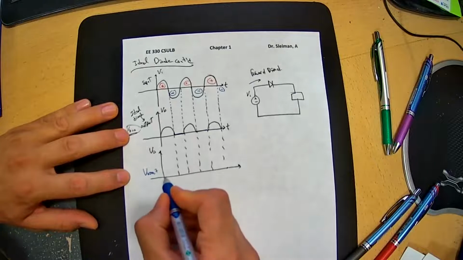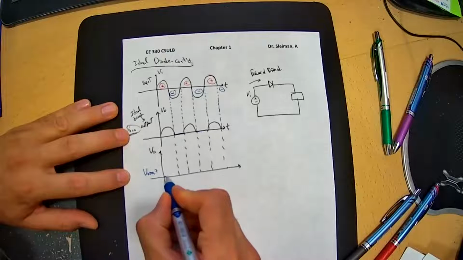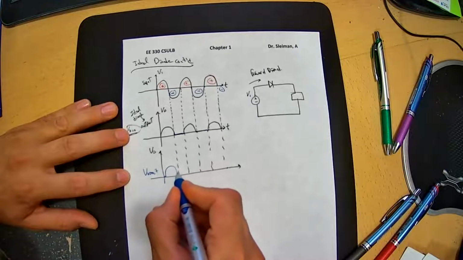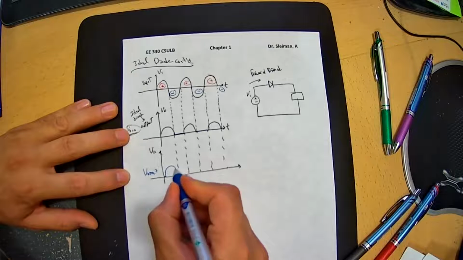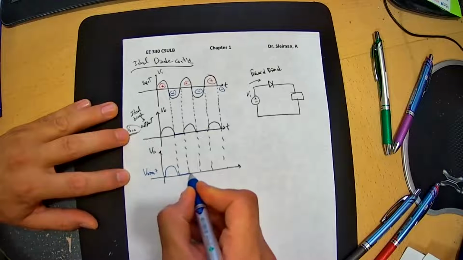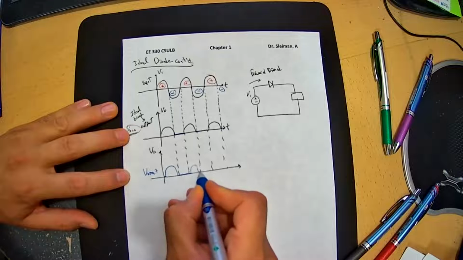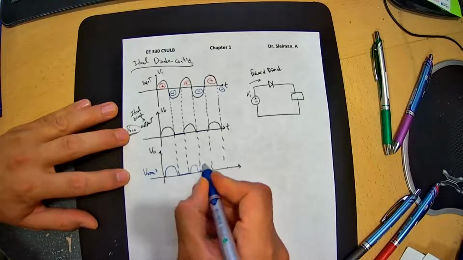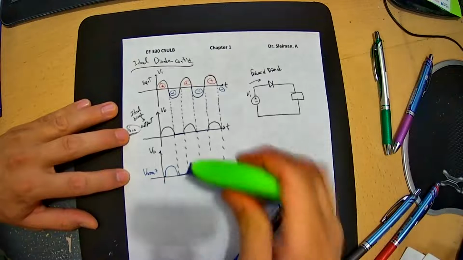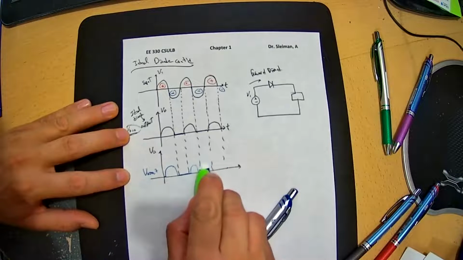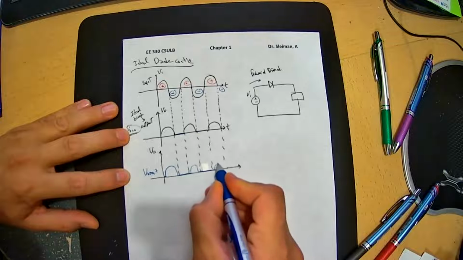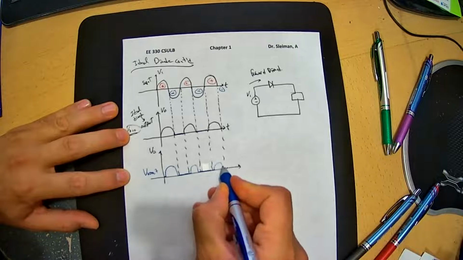That means there's a delay here before it responds to the positive signal, and there's a delay here. So nothing passes here, and there's a delay on this signal, and so forth.